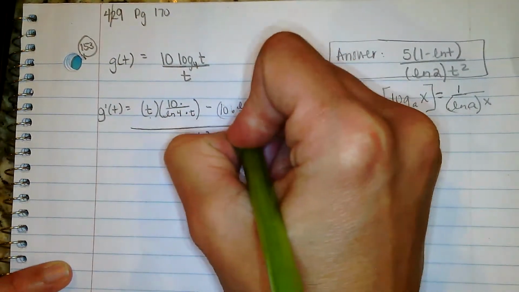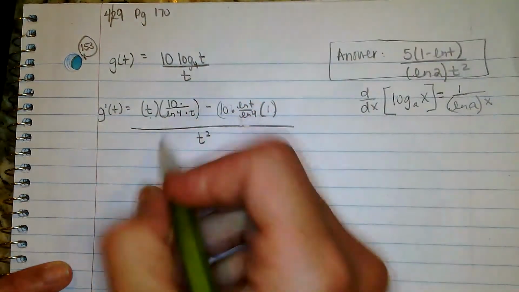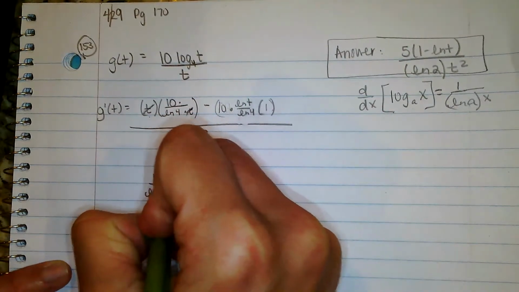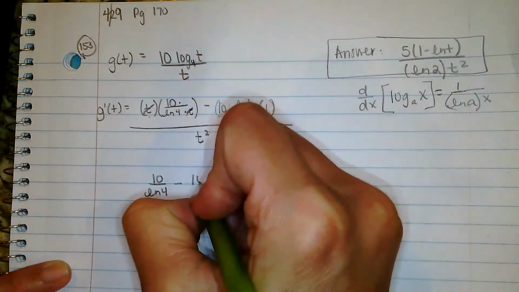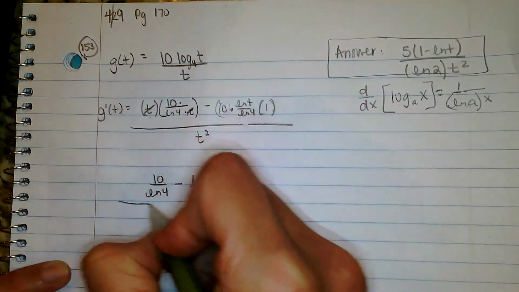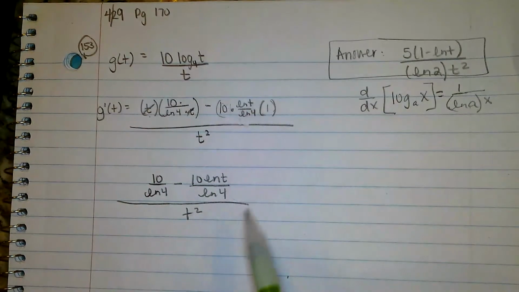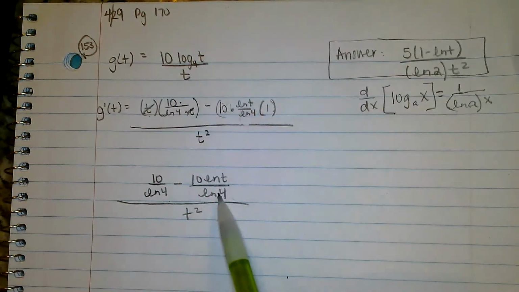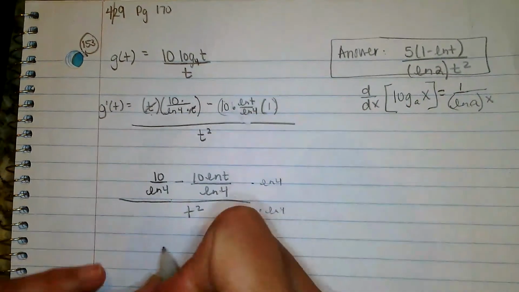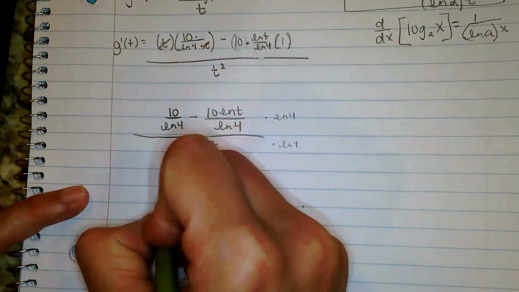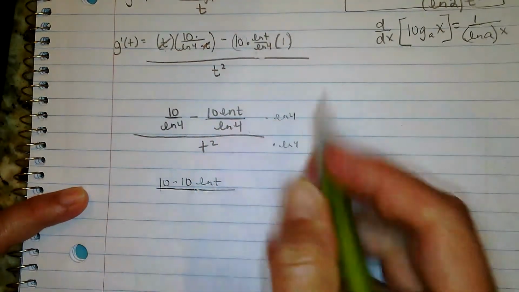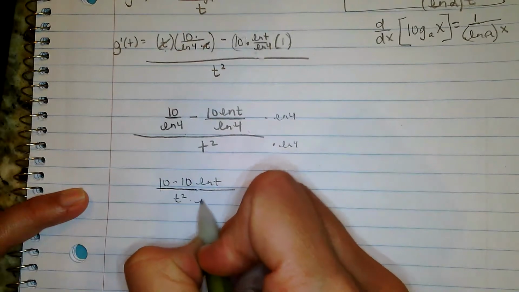ln of t over ln of 4. And then if I clean that up, and I'll just make this t cancel, it'll be 10 over ln of 4 minus 10 ln of t over ln of 4, all over t squared. And what's nice about this is that when I clear the fractions, they're both going to clear. So multiply by ln of 4, multiply by ln of 4. So on my numerator, I get 10 minus 10 ln of t over t squared ln of 4.